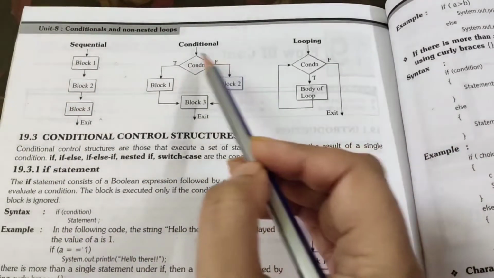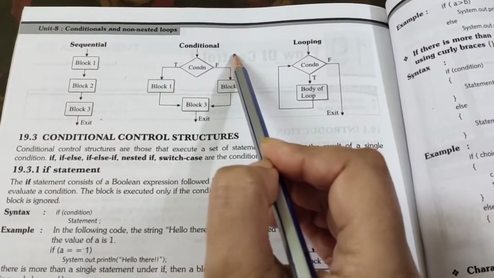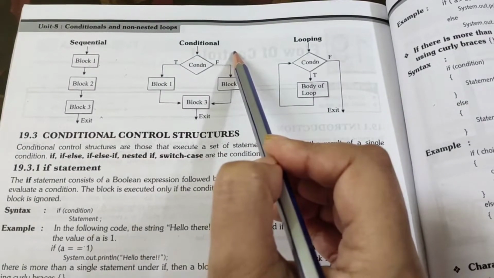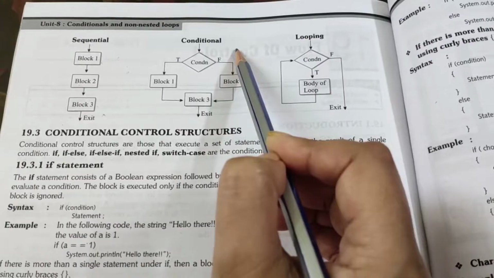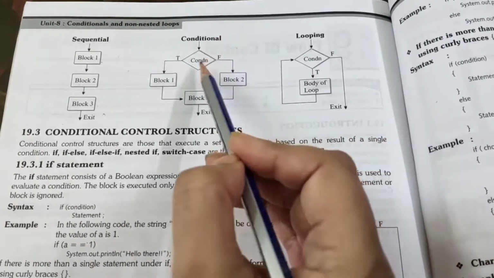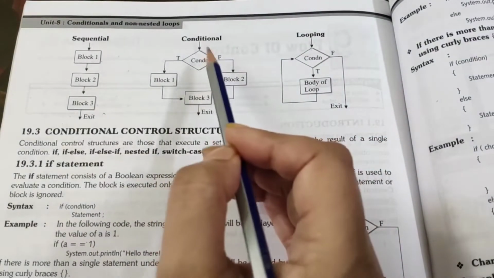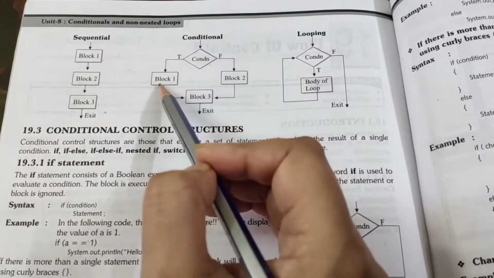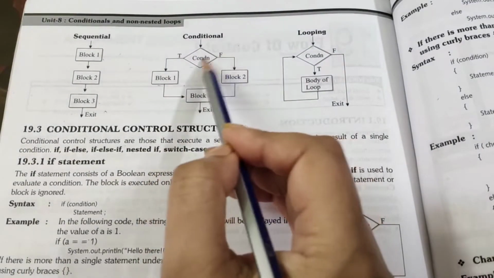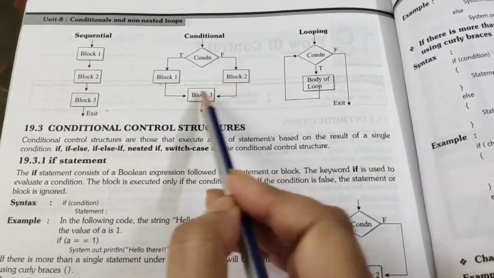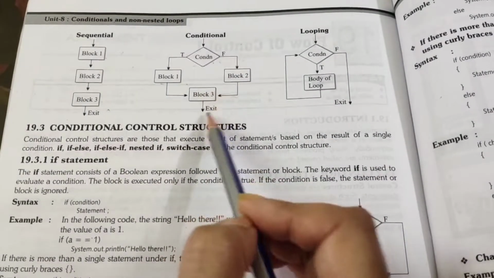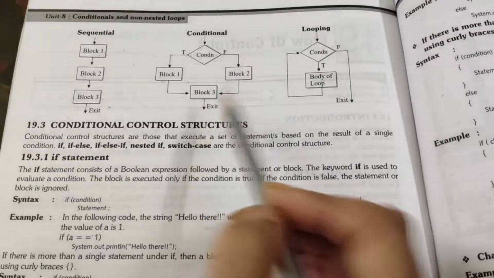Second is your conditional control structure. Now, as I have told you, a conditional control structure tells which action to take based on a certain condition. So here we have a condition. If the condition is true, then block 1 will execute. If the condition is false, then block 2 will execute. And in the end, block 3 will be executed as an output.